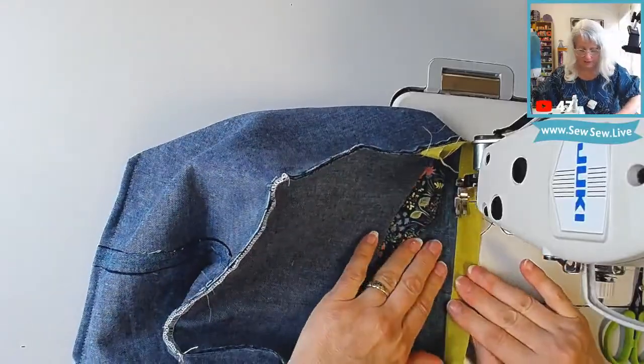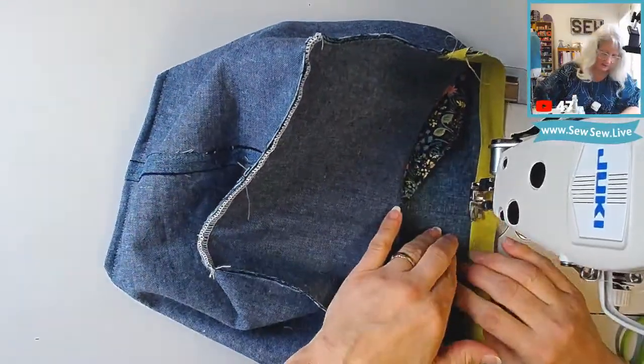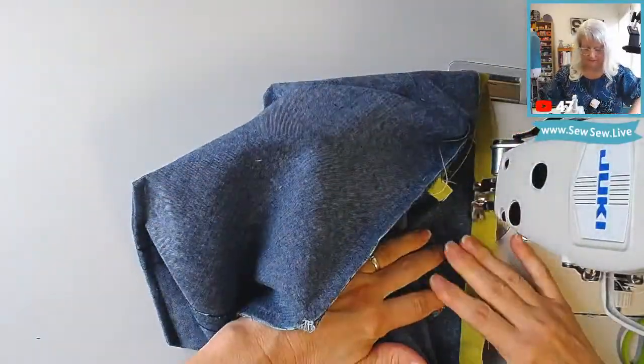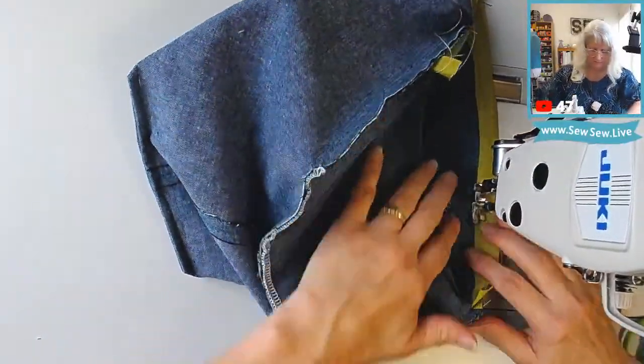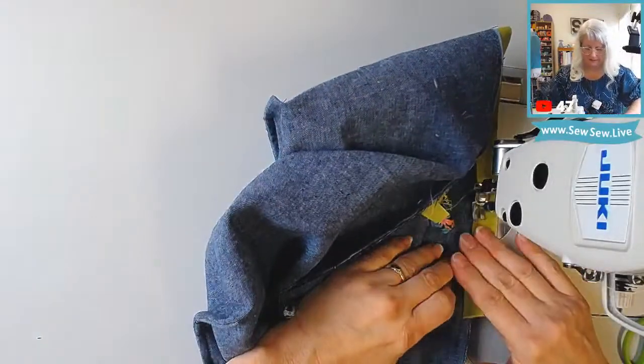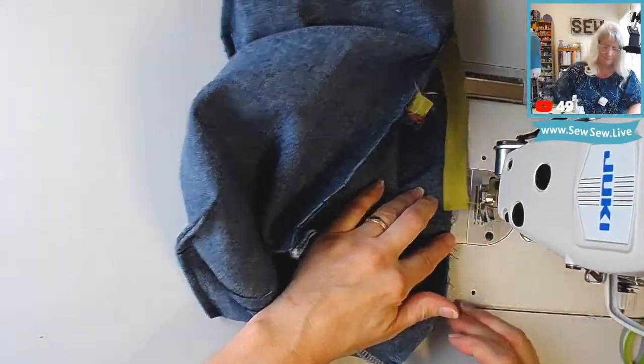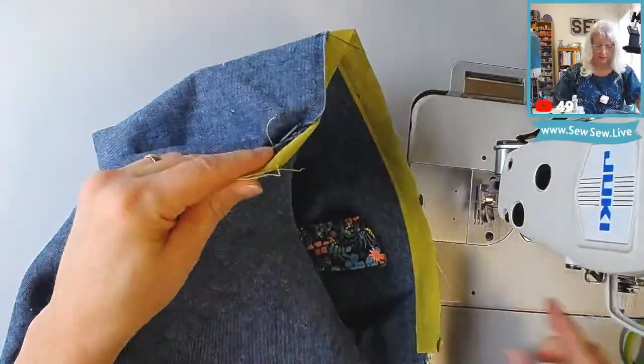Okay, this thread surprisingly is matching when it didn't look like it was going to. I'm shocked. This is such a yellow green. It's definitely struggling against the heavier weight bobbin. That looks pretty good.